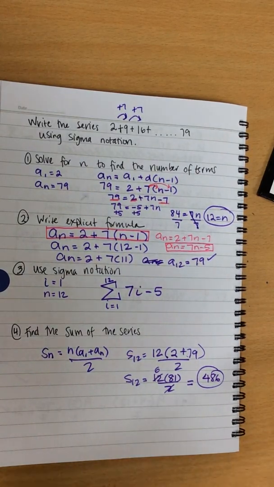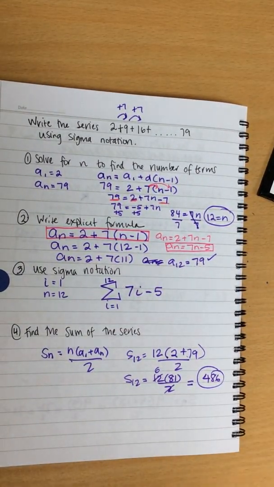All right, so hopefully you understand those arithmetic sequences a little bit. Try the practice problems and connect if you have any questions, okay?